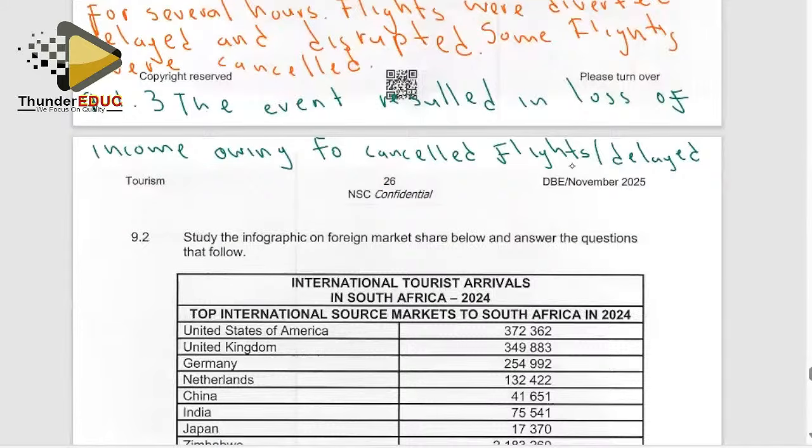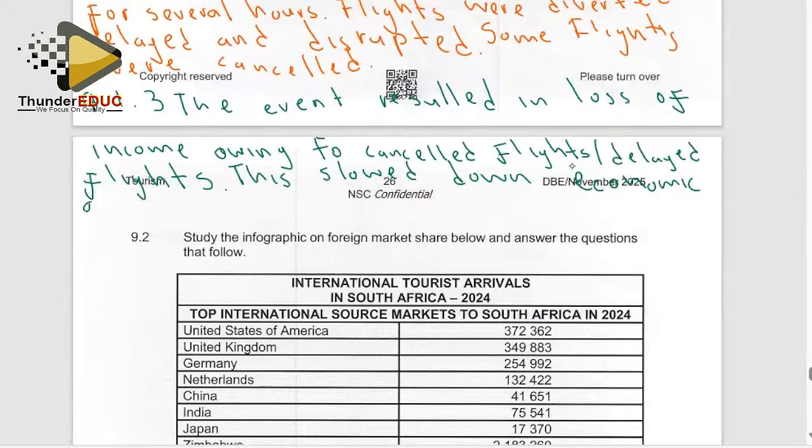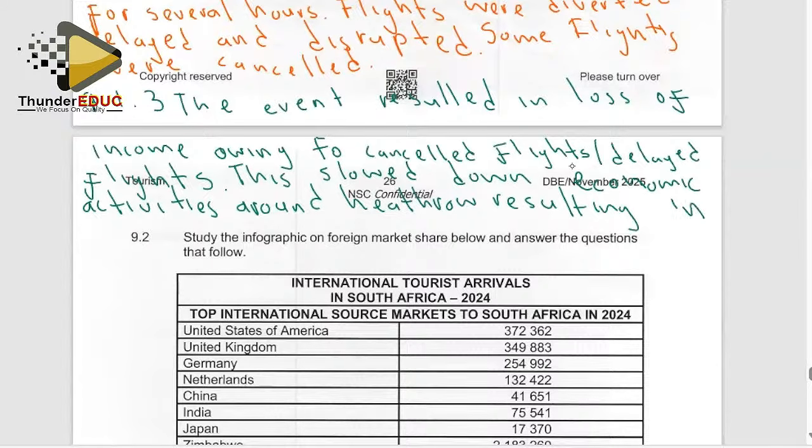So the town and the airport, they actually lost income simply because of cancelled or delayed flights. So this slowed down economic activities around Heathrow, resulting in a negative multiplier effect. So this results in a negative multiplier effect.